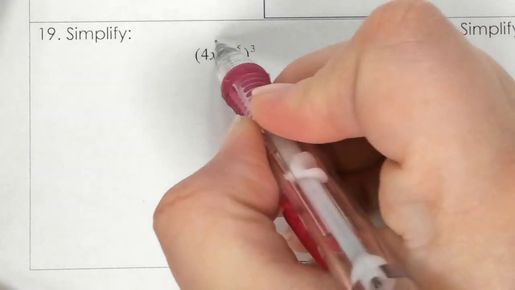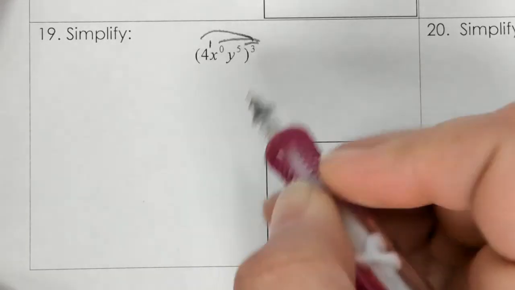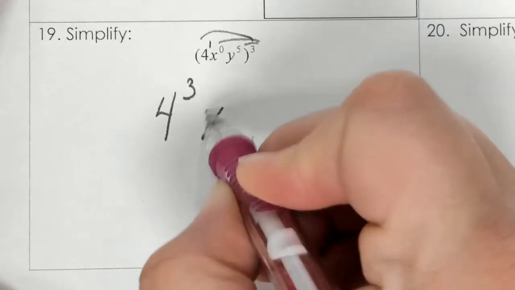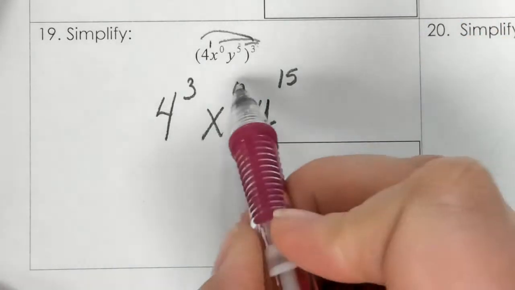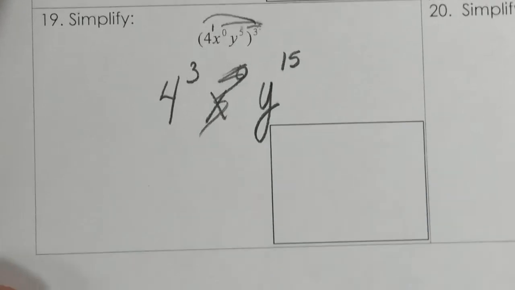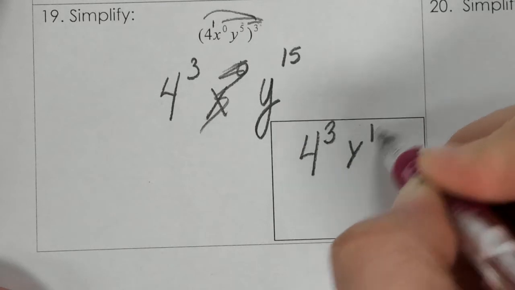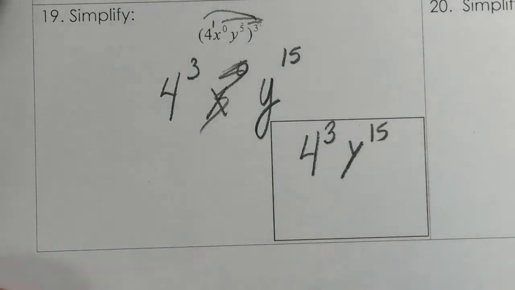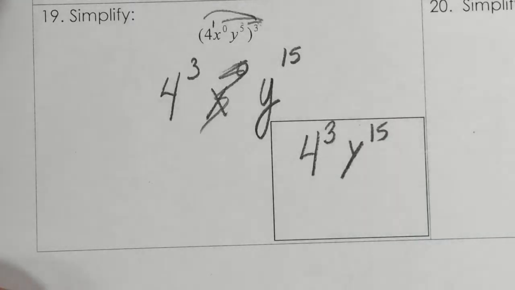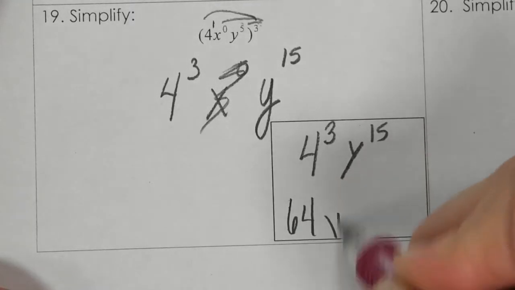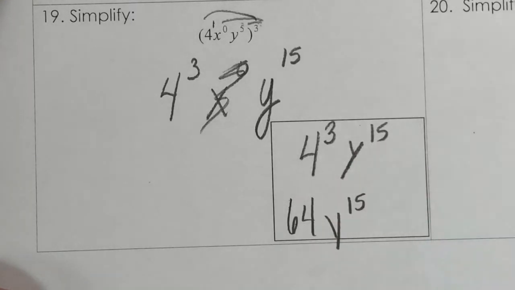Number 19, we have a 1 right here, and because we have parentheses, we need to distribute the 3. So I've got 4 to the third, 3 times 0 is 0, and 3 times 5 is 15. We do not need the x to the 0 because it's a 1. Now the directions say here is to simplify, but if it asks you to evaluate, you would have to figure out what 4 to the third is, and that would be 64, y to the 15th. So this is simplified, and this is evaluated.